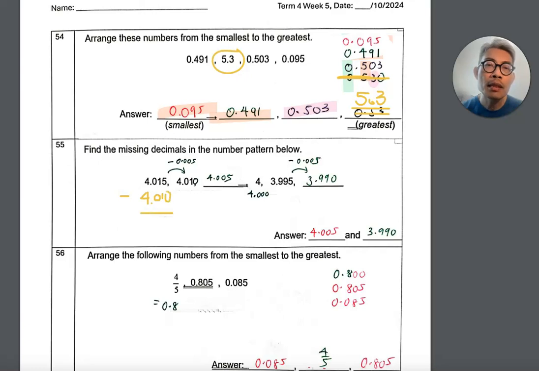If I subtract this, I will get 0.005. That's how I get this. So every single one I just subtract by 0.005. I get 4.005 here. I get 3.990 here. And that's how I get these two numbers.